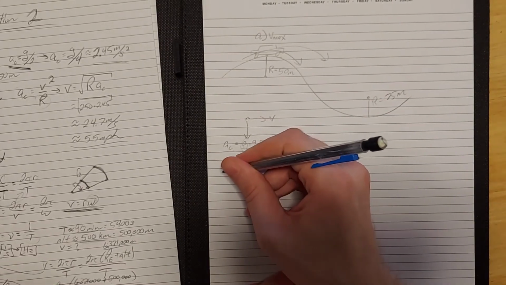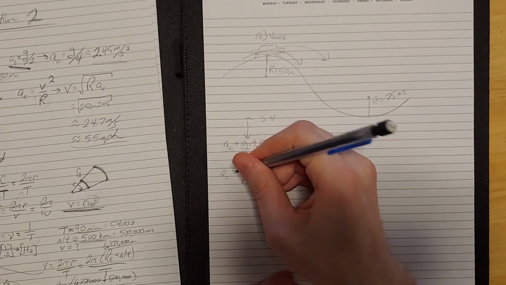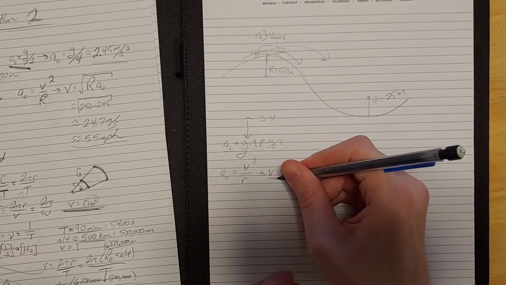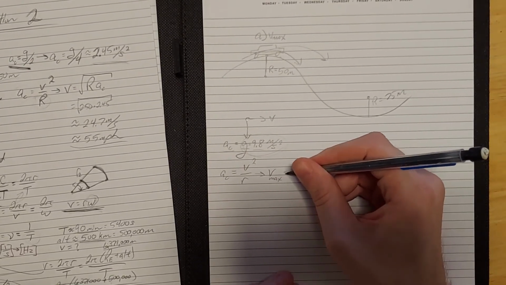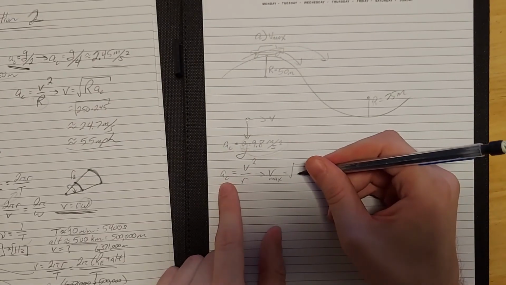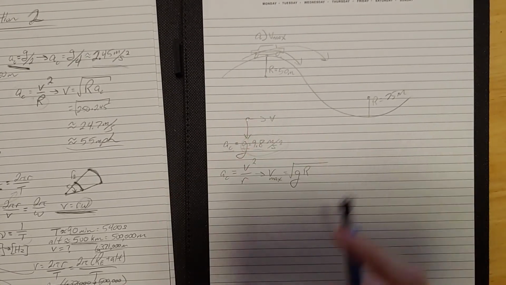Centripetal acceleration is v squared over r. So we just solve for v. This is going to be v max. We multiply the r up and take a square root, and our centripetal acceleration is actually going to be g in this case. And our r is capital R because it's that specific r.